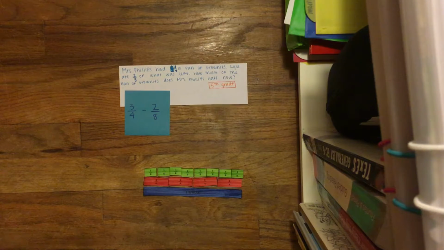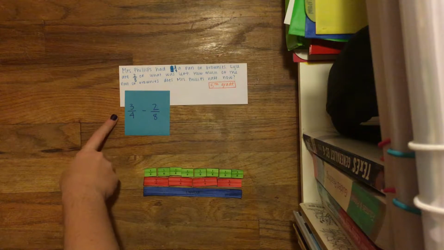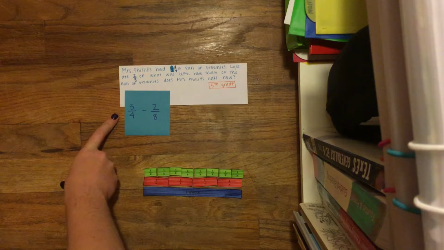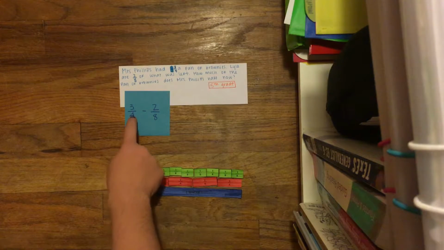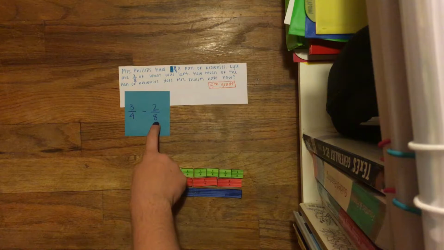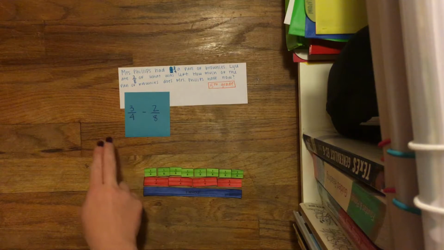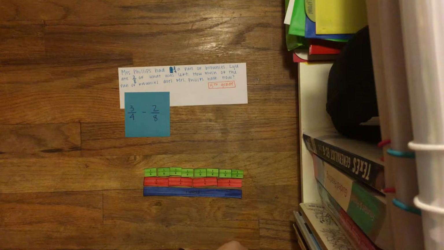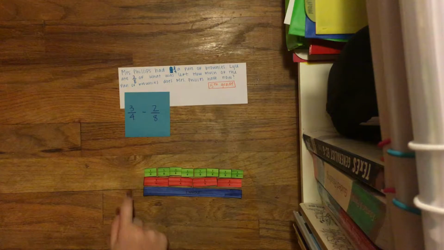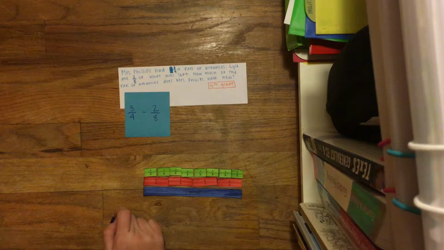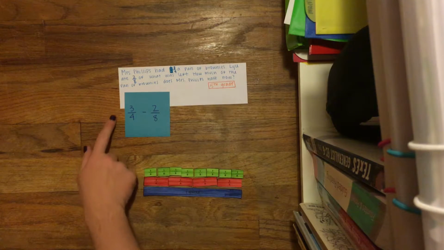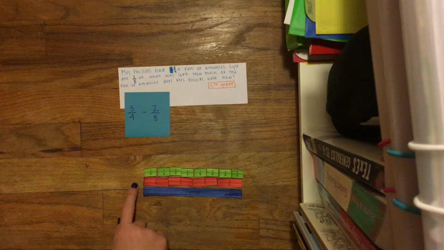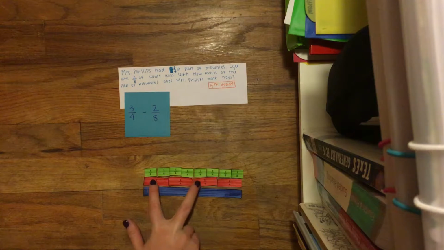So when we're looking at this, the first thing we need to do is have a common unit, because right now we have a denominator of 4 and a denominator of 8, and we need those to be the same. So when we look at our fraction bars, we see 3/4 right here.